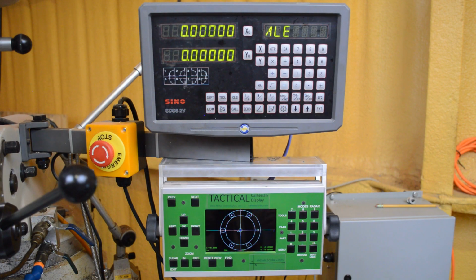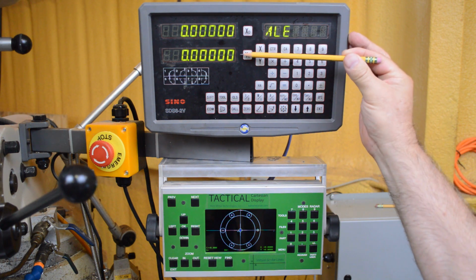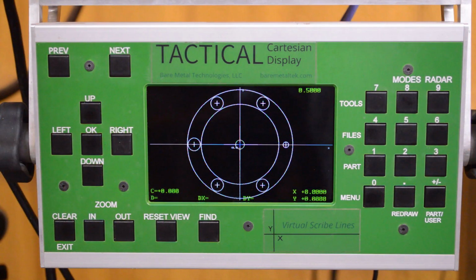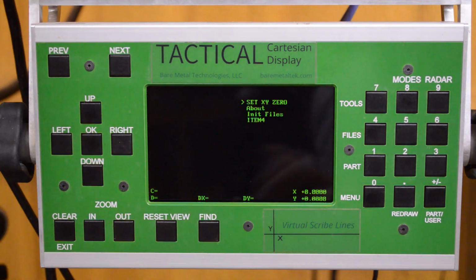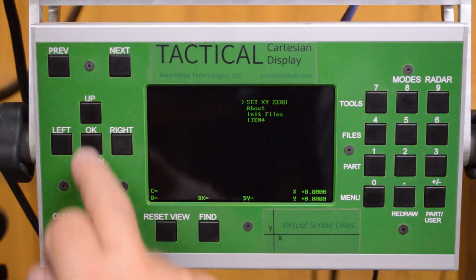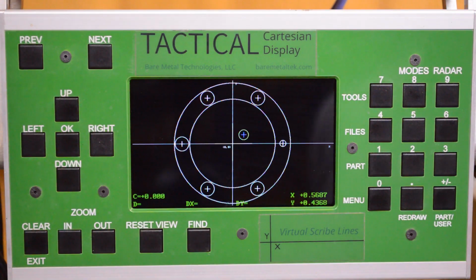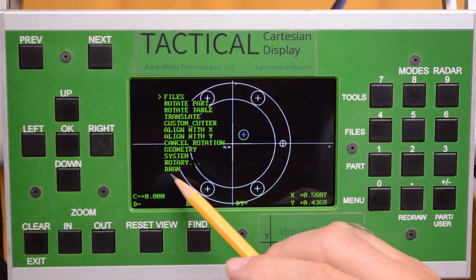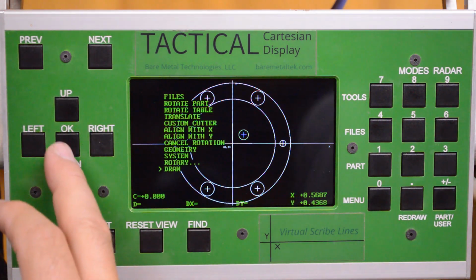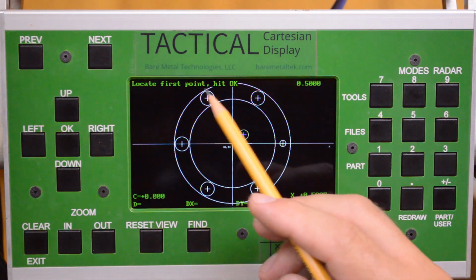Next, once we've found the center of the hole pattern, we zero out the DRO, X0, Y0. Next, we zero out the Cartesian display. Menu, System, Set XY0. Now we got 0, 0. Okay, so the feature that I want to show is on the menu here, the draw function, draw. So we go into that, draw. Okay, so it's asking for a point. Locate first point, hit OK.